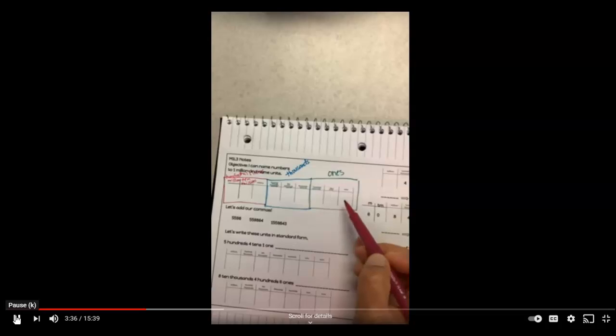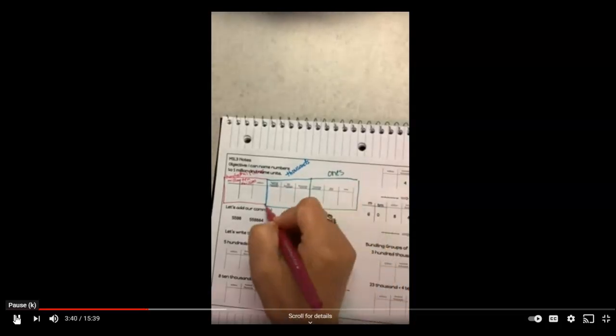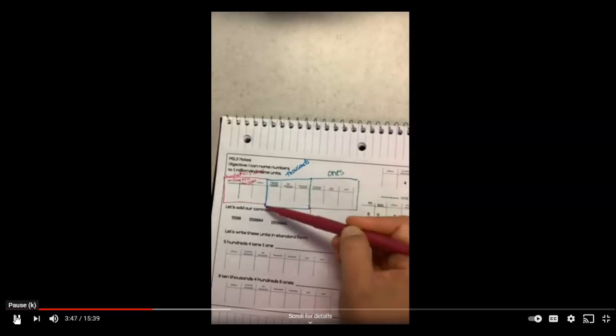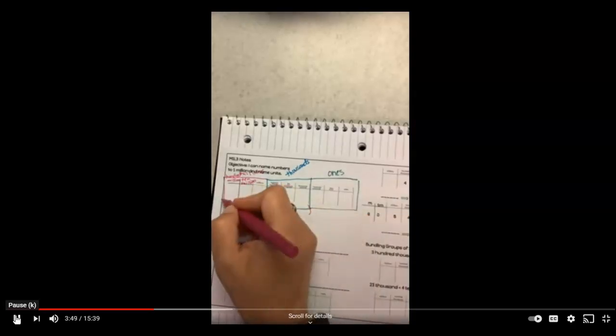And I also notice if I go 1, 2, 3, wee, 1, 2, 3, wee, where do my commas go? After the 3. So look, before the thousands, before the millions, and the next one would probably be before the billions, okay?